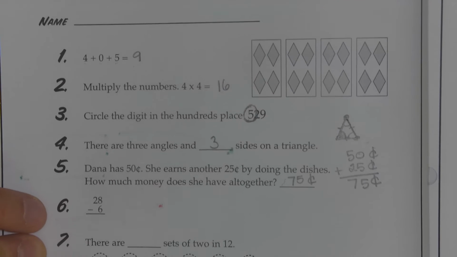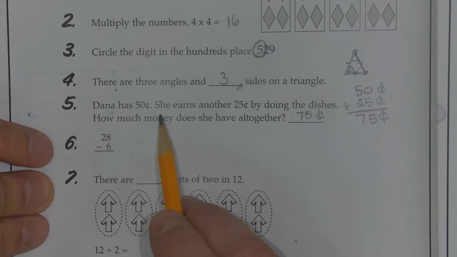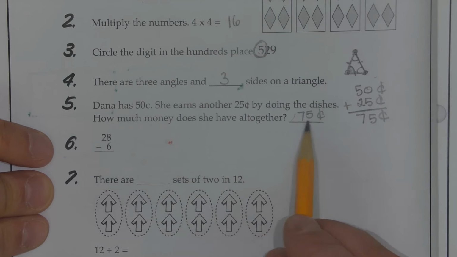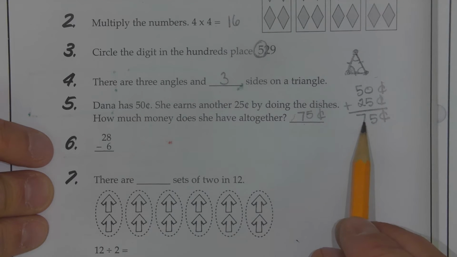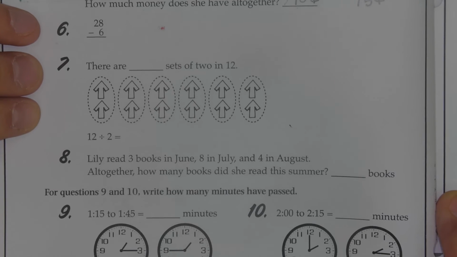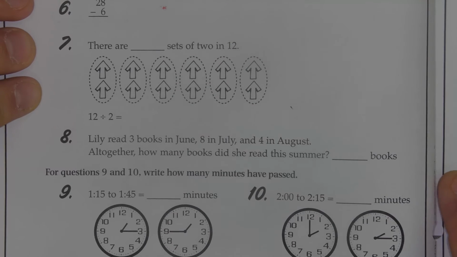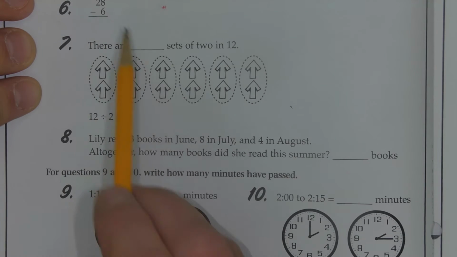If I slide my paper up, I'm sorry. Number 5 is Dana has 50 cents. She earns another 25 cents. She should end up with 75 cents. And I showed my math over here. If you did it in your head for this one, that's okay. So I'm going to slide up, and we'll talk about 6, 7, 8, 9, and 10, and then we'll move on from there. Number 6, 28 minus 6.